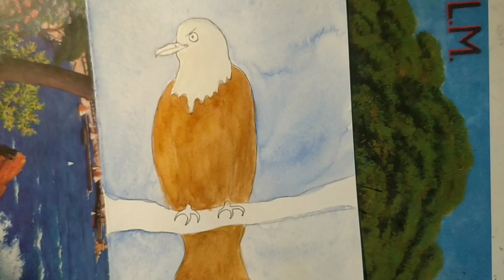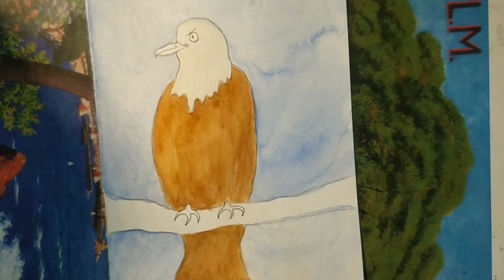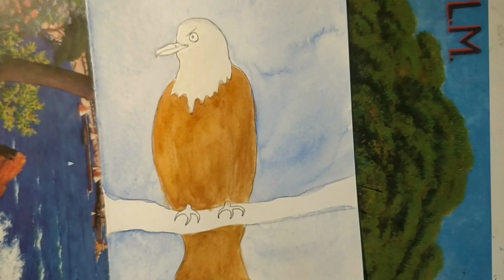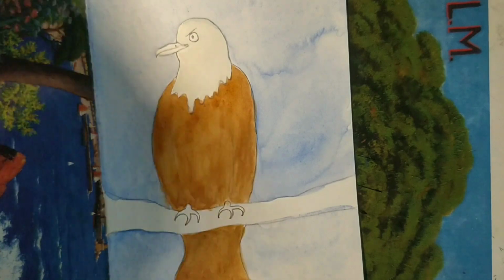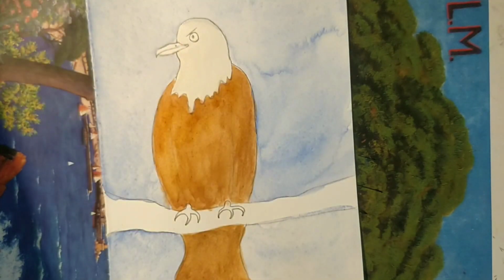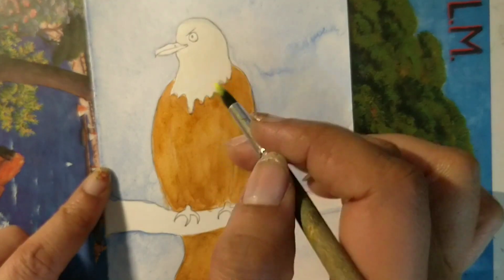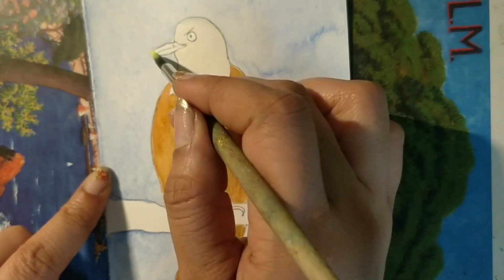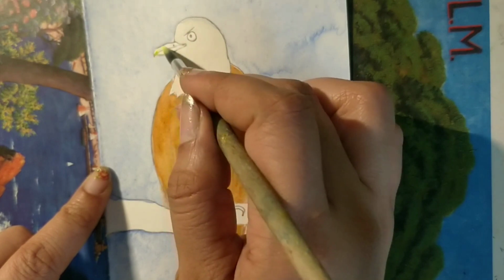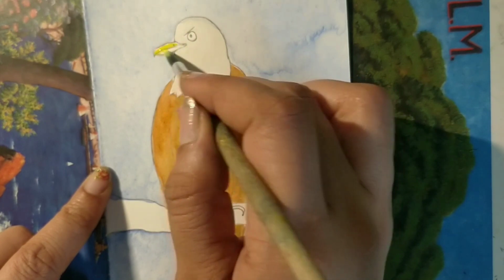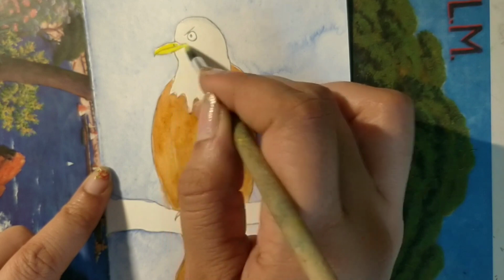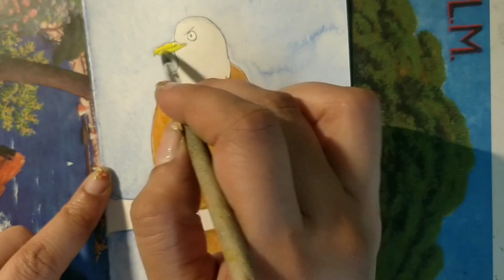I'm gonna now wash my brush nicely and I'm gonna work on the beak of this, and the beak is gonna be yellow in shade, so I'm gonna use a lemon shade, very nice and sharp. The same will go very nicely with the tip of your brush and the shades.